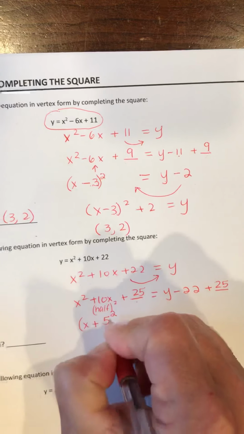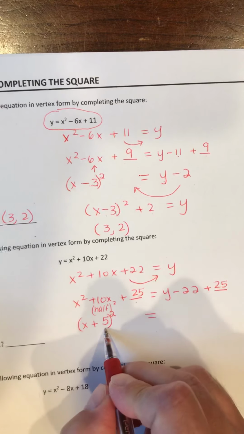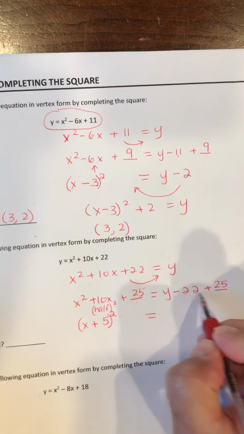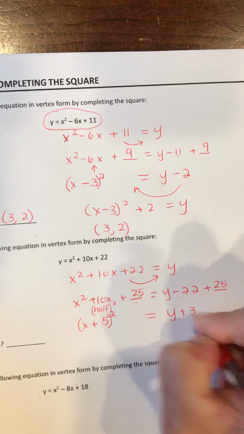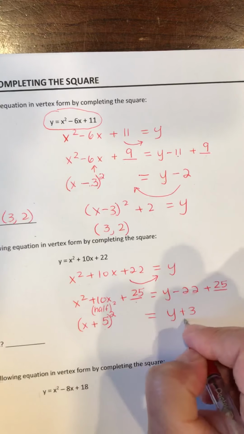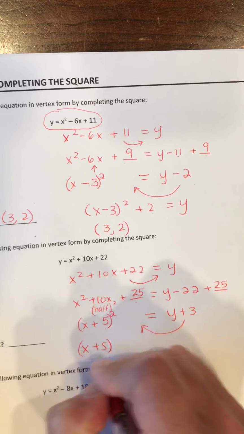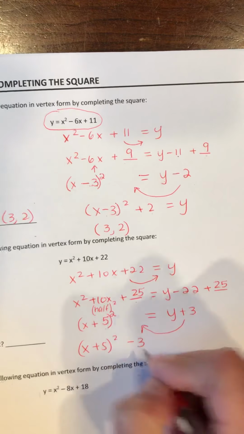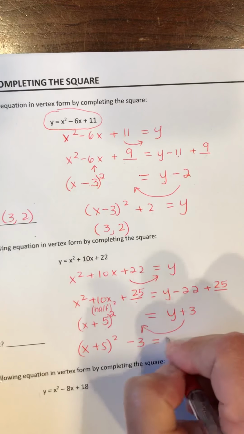Bring down the x, bring down the plus. All right? On the right side, you combine negative 22 and plus 25. That's going to be plus 3. And then you're going to swing your 3 back over. And when you bring it over, we change the sign. So it's x plus 5 squared minus 3 is equal to y.